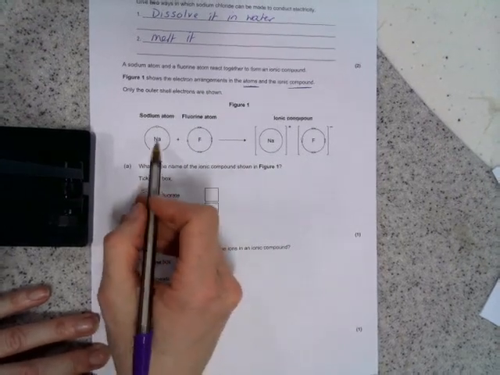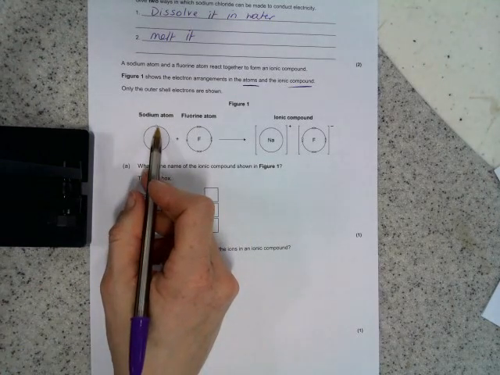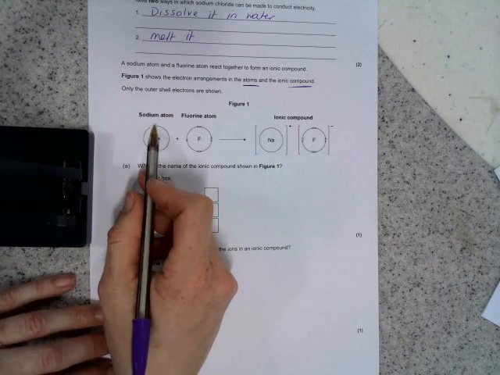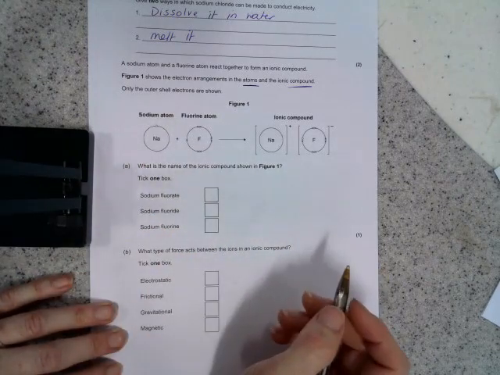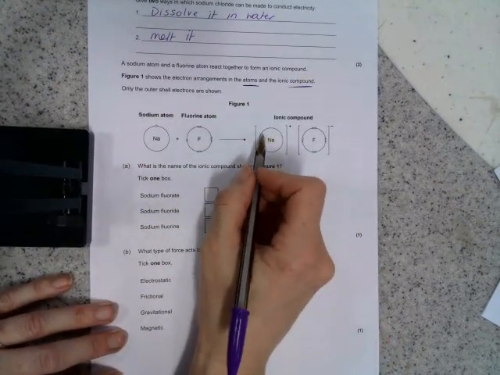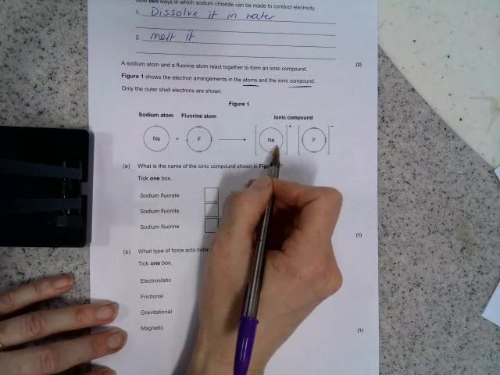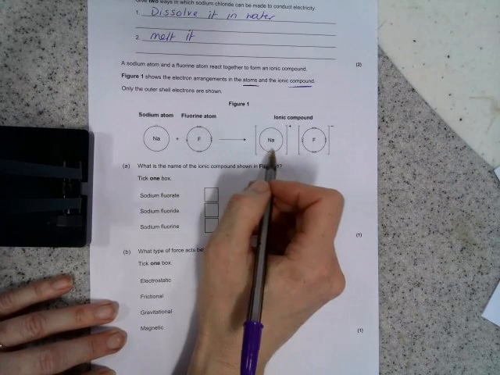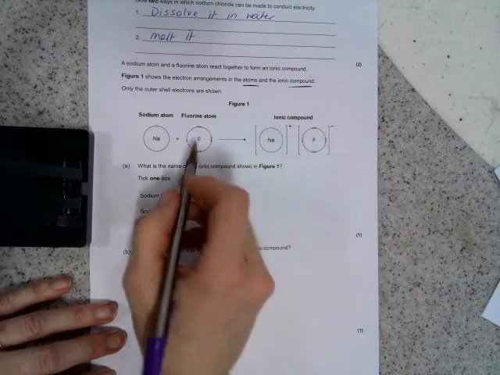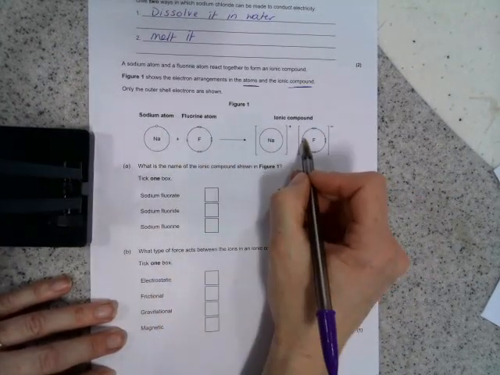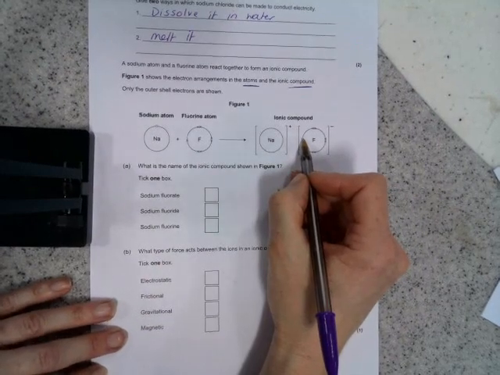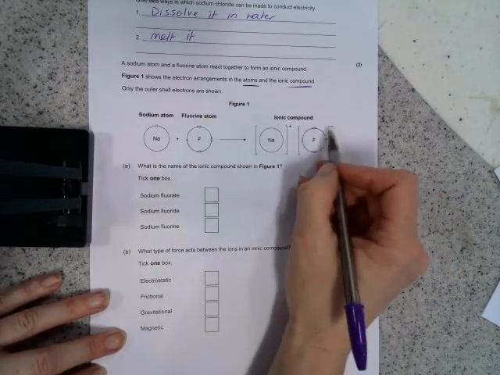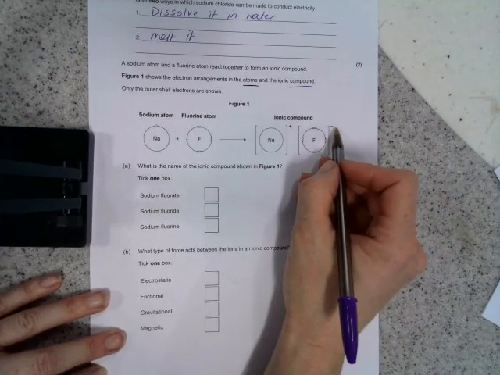Now because sodium has got that 1 electron there, it's easier to lose 1 than gain 7 to have full shells. So it's going to lose that electron. So there's no dot on this ion. If you notice, that dot has been given to the fluoride. So this sodium is now a plus because it's lost an electron. The fluoride is a minus because it's gained an electron.